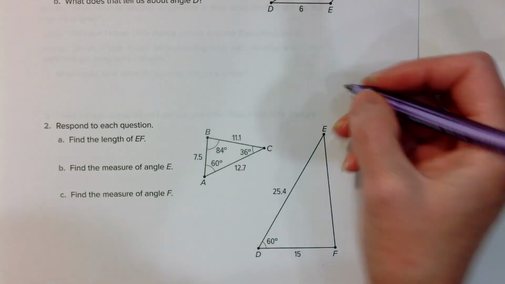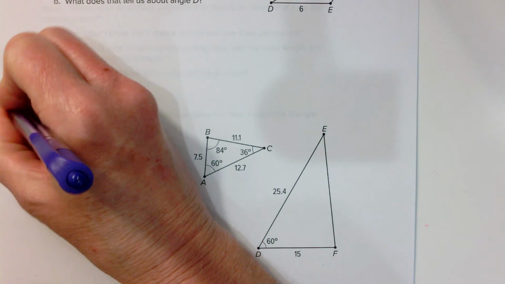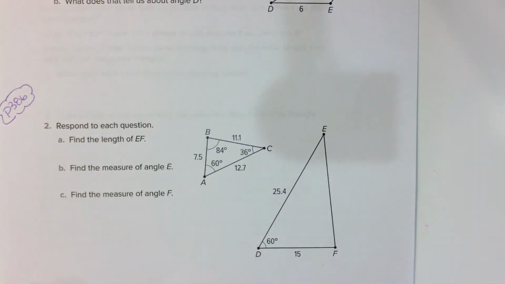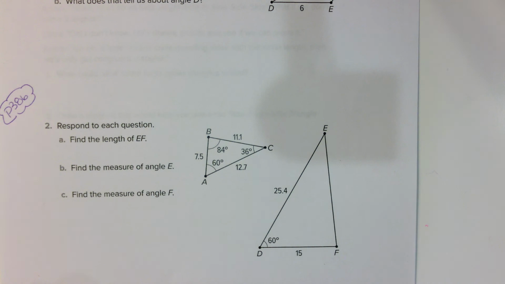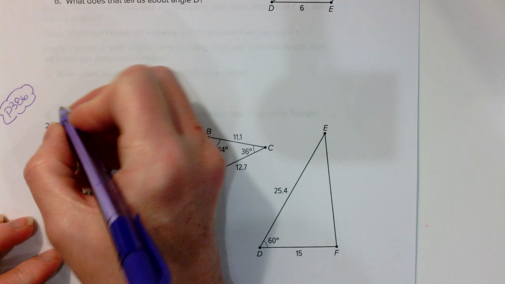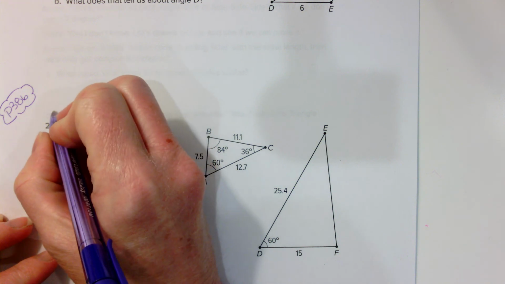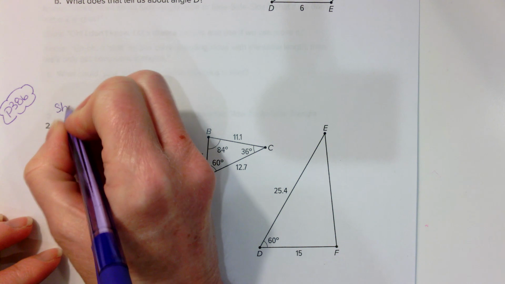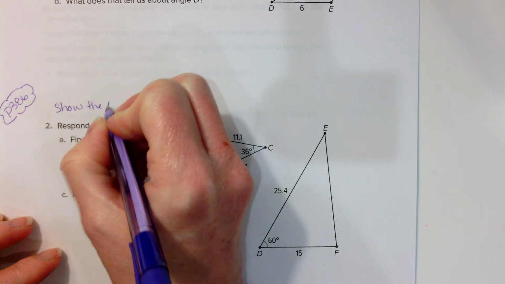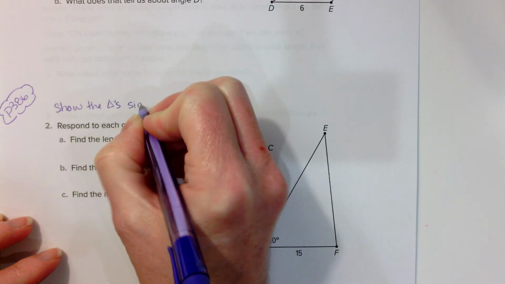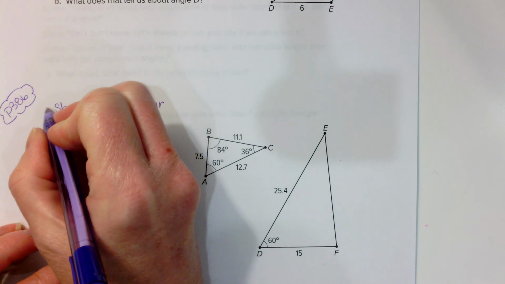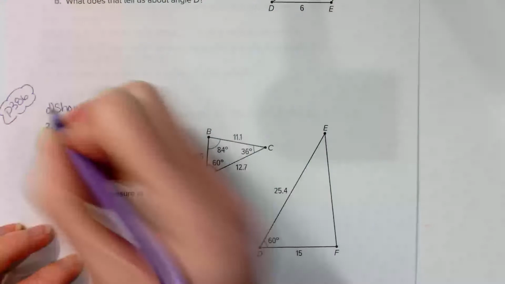Let's turn to page 386, which is our lesson 10 practice, and I'd like to look at question 2. Before we do the 3 problems in question 2, I'd also like to add another question to this. I'd like us to show the triangles similar. We'll call that D, but we're going to do that first.